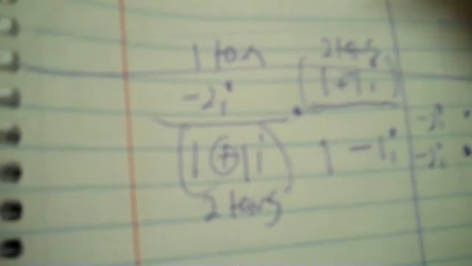Now we've got to find our bottom product. That's two terms, so I put parentheses, and that's also two terms, so I put parentheses. So that's two terms by two terms, okay? So that's the FOIL. So that's four products to find. So 1 times 1. Then 1 times negative 1i, then 1i times 1, and 1i times negative 1i.